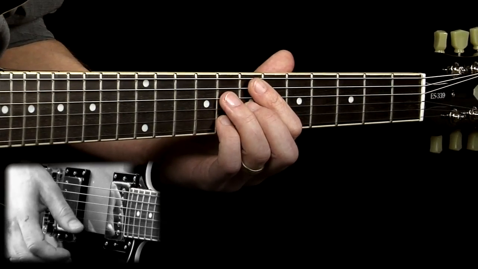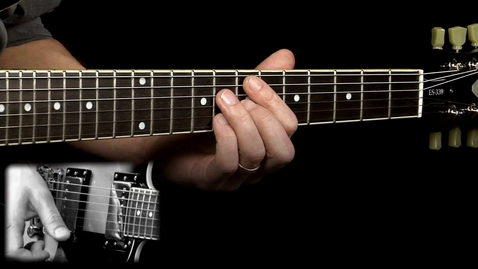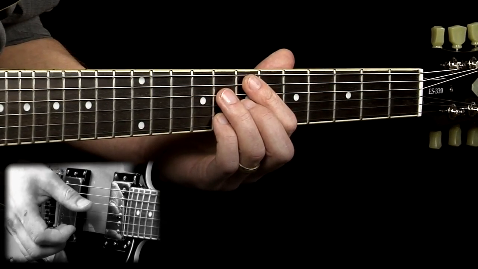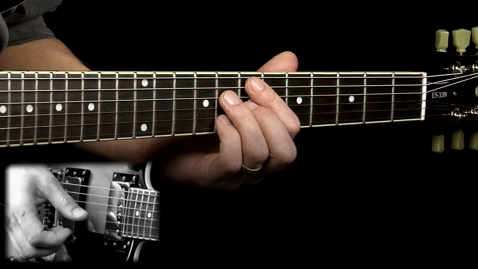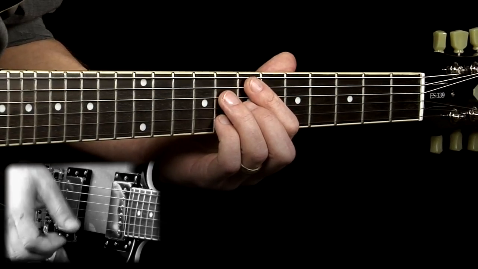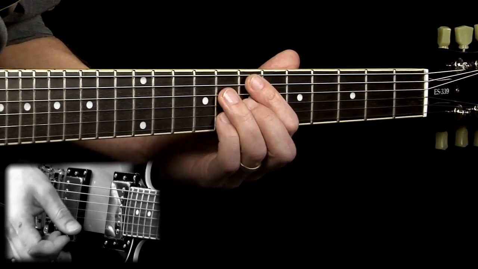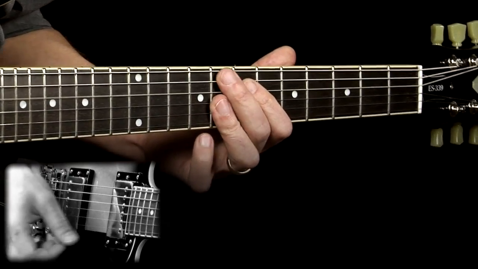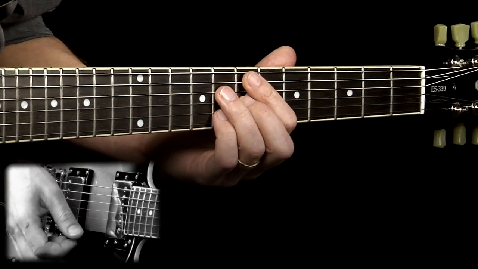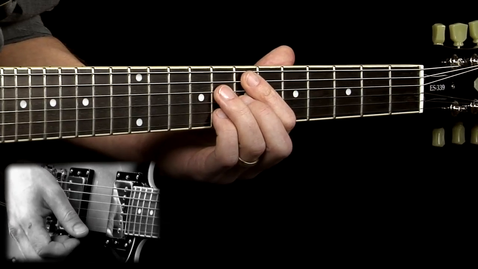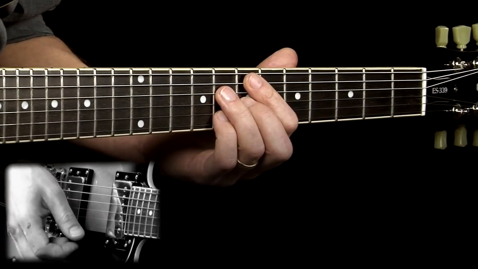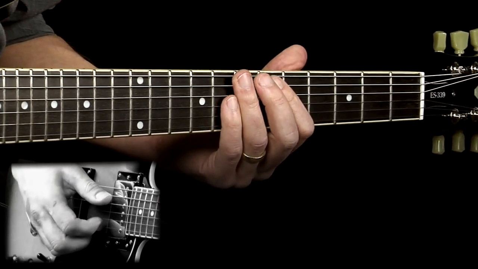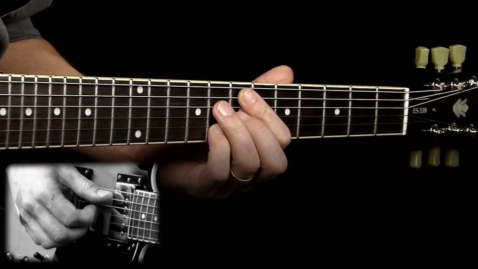Now, as far as the rhythm, I'm just using my thumb to strum down, trying to mute strings that shouldn't ring, of course. And I'm playing on the 1 and the 2 and. So 1 and 2 and 3 and 4 and, and so on. That's through the progression. So here we go.